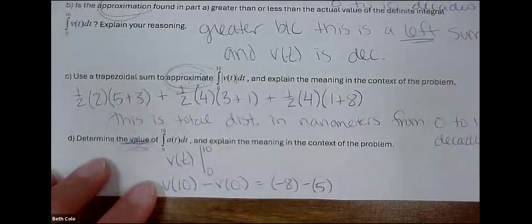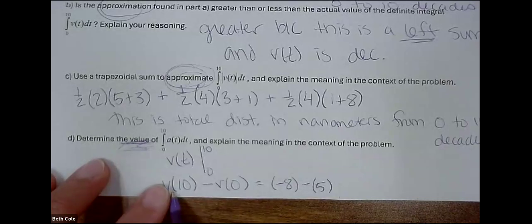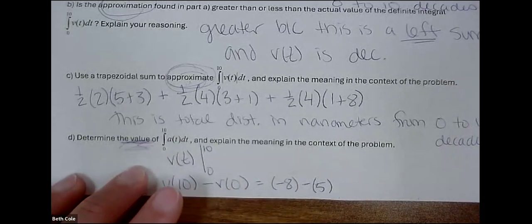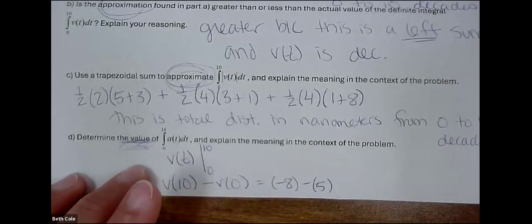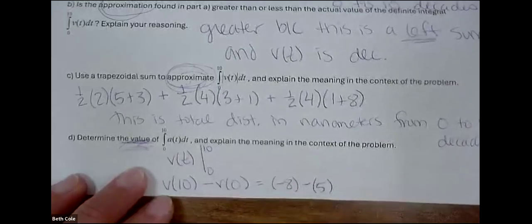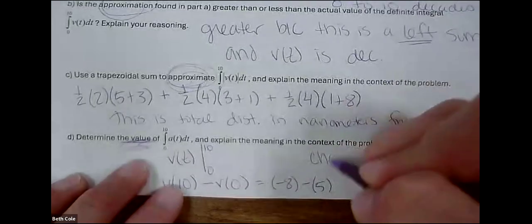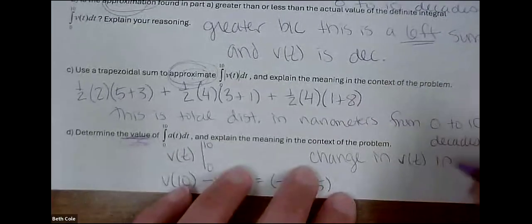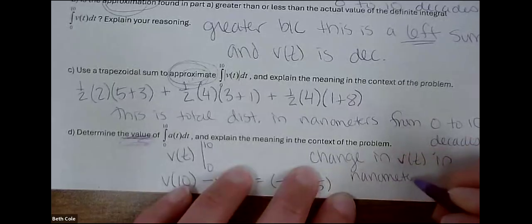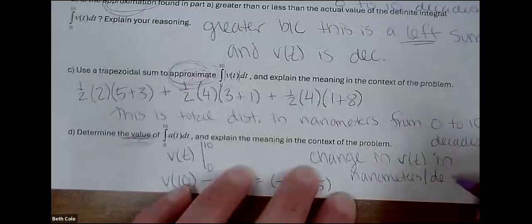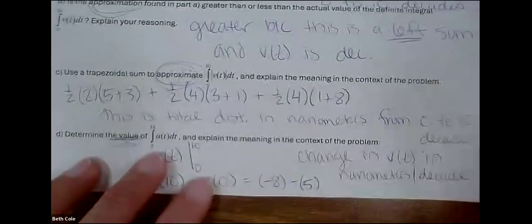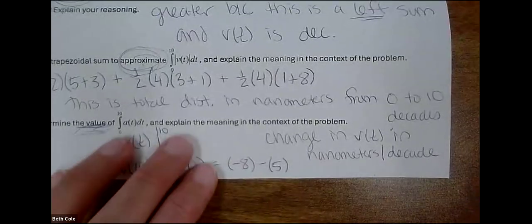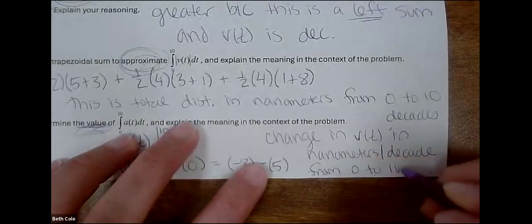Now let's think about what we actually did, because I think they want this in context as well. We took the velocity at 10. That's whatever nanometers per decade, and we subtracted the velocity at 0, which is whatever nanometers per decade. So our units are nanometers per decade. It is the change in velocity. So it is how our velocity changed. It's the change in velocity in nanometers per decade. Yes, good, perfect. I just can't write that fast. Change in velocity in nanometers per decade from 0 to 10 decades.